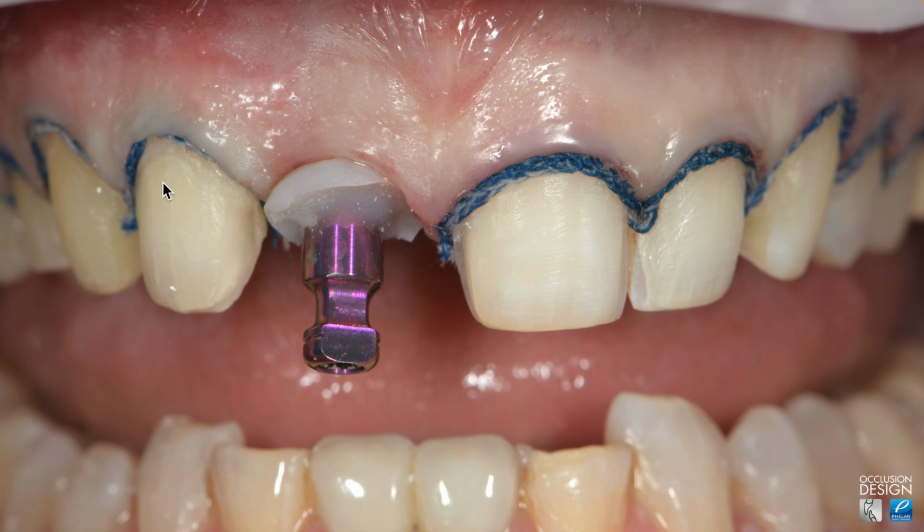You can see here, all of this is enamel, all of this is enamel. There's some dentin here because of the way the shape had to be. And there's some dentin exposed here, but all of this is enamel. All of this is entirely enamel. We have a lot of enamel to bond to for the preps.